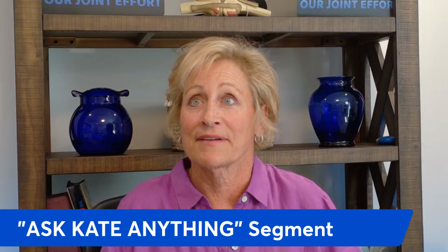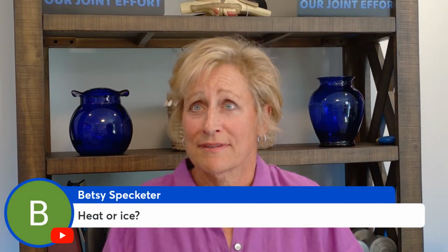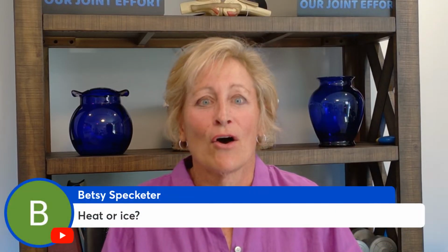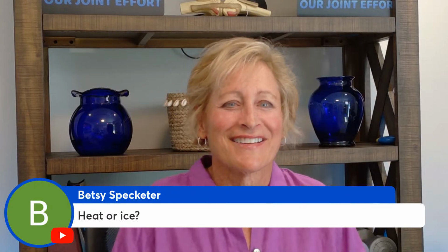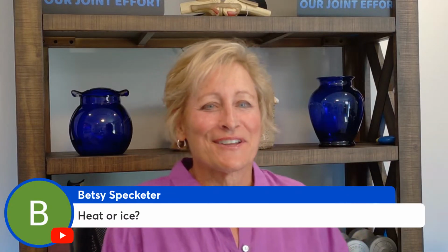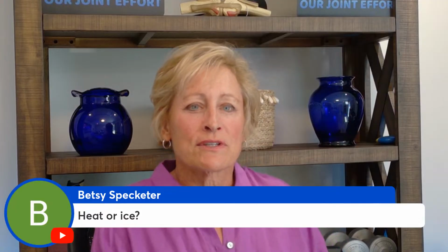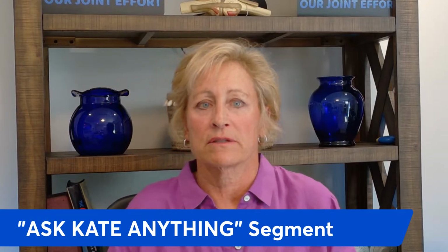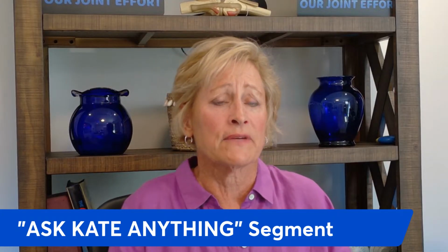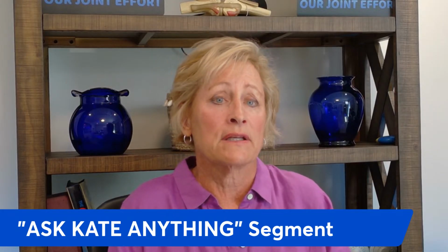Going back to the spine, part 2: heat or ice? Oh, that's a good one. Heat or ice. So that's a really good question. For acute injuries where there's swelling, you always want to ice, because heat will increase your inflammation. If it's a chronic problem and you've had it for a long time, then you want to use heat because it'll help loosen things up.